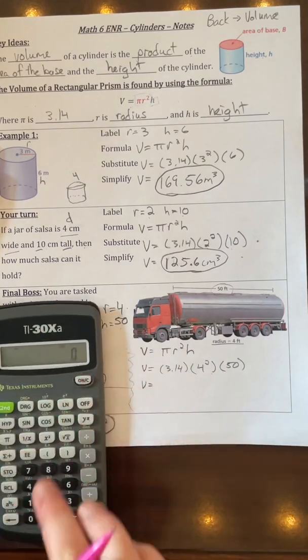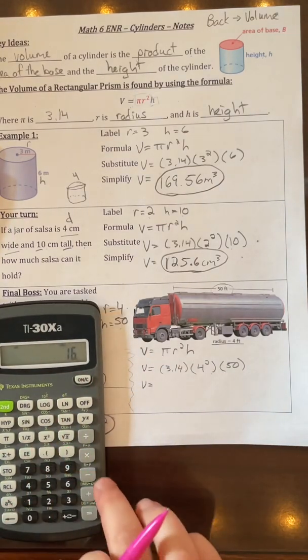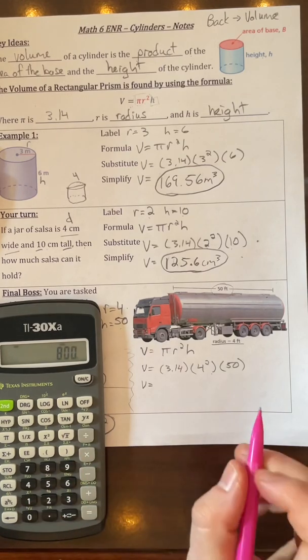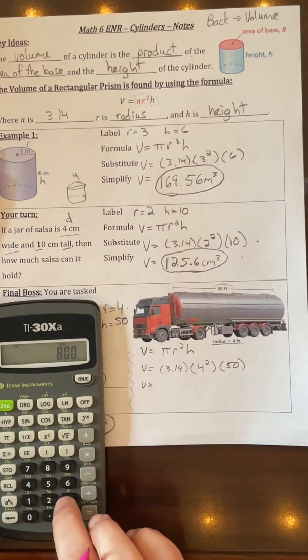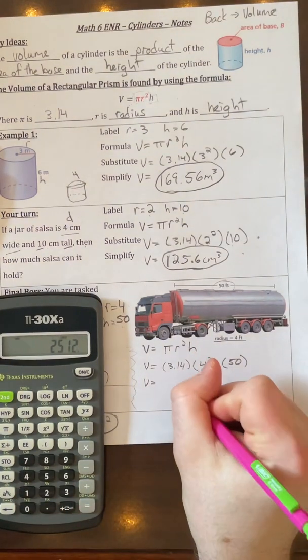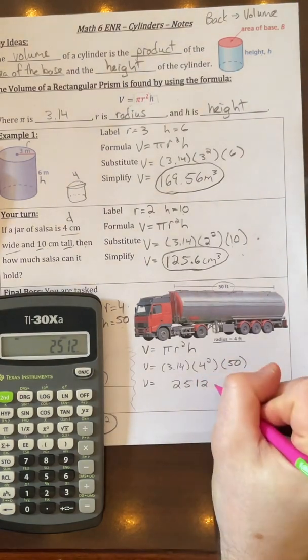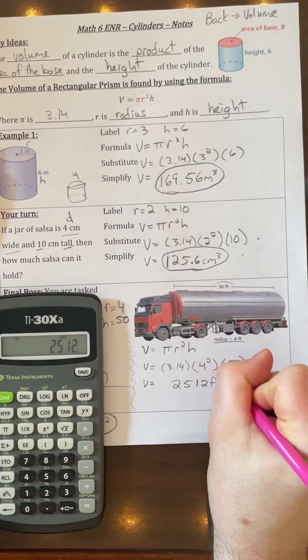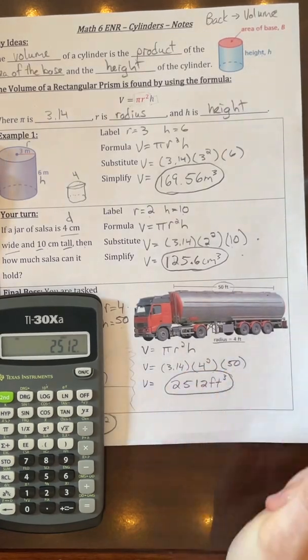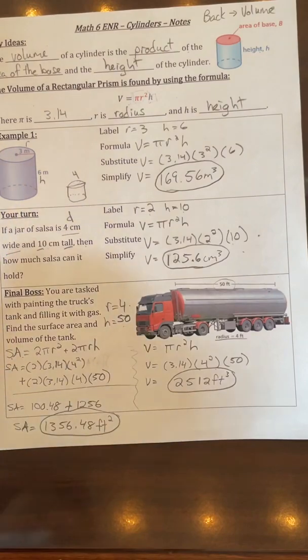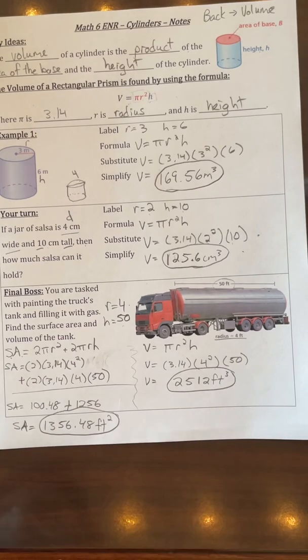So what do we say? Well, we're going to say 4 squared is 16 times 50 is going to be 800. We're going to say 800 times that 3.14. It is a grand total of 2,512. And we're going to say feet cubed since we have volume. So that is a decent amount of gas. Again, if you're thinking of a cubic foot, just put 3 rulers together to get a 3-dimensional shape. And you're going to say, well, I have 2,500 of those. It's a decent amount of gas.